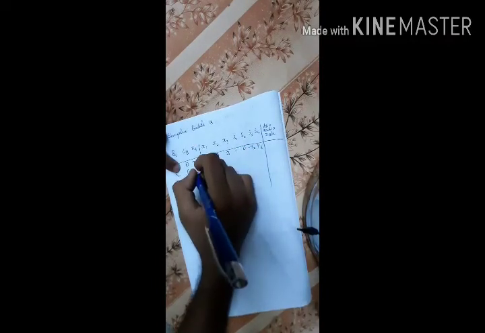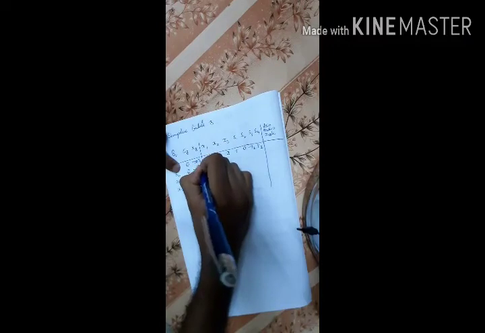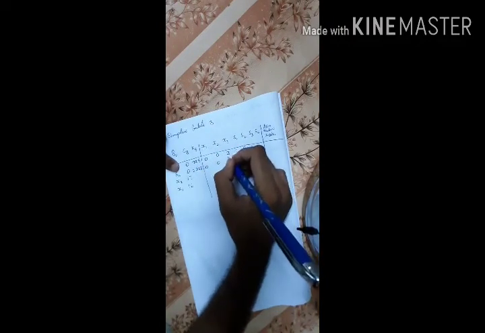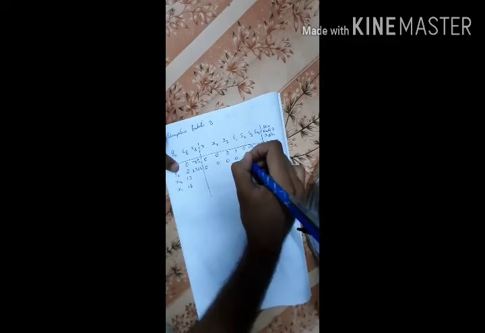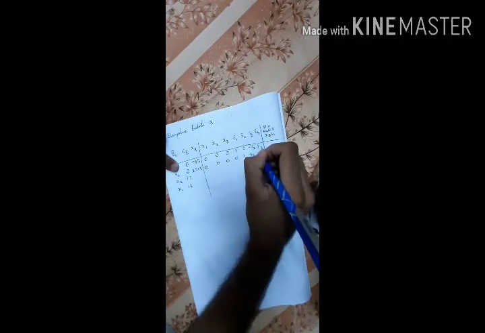Next, R2 new is 2355, 0, 0, 0, 0, 1, negative 1 by 2, negative 3 by 2.